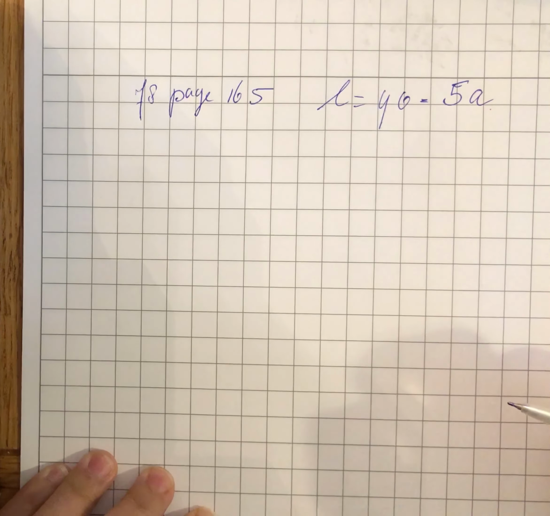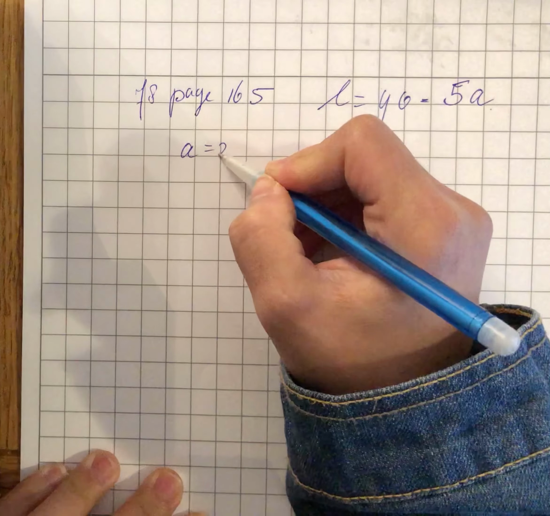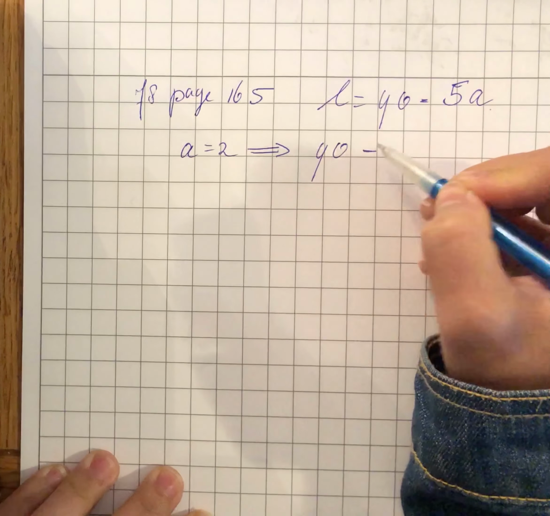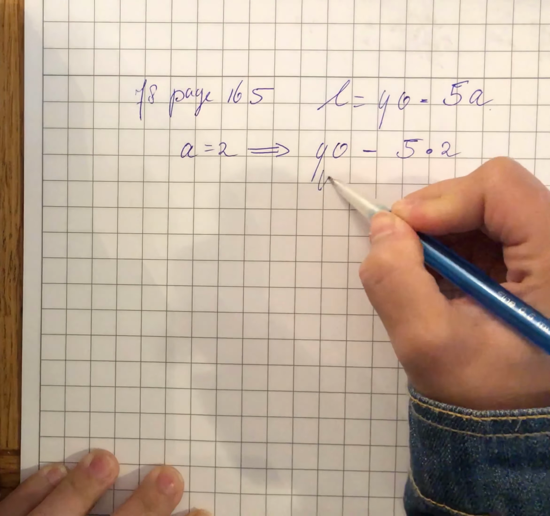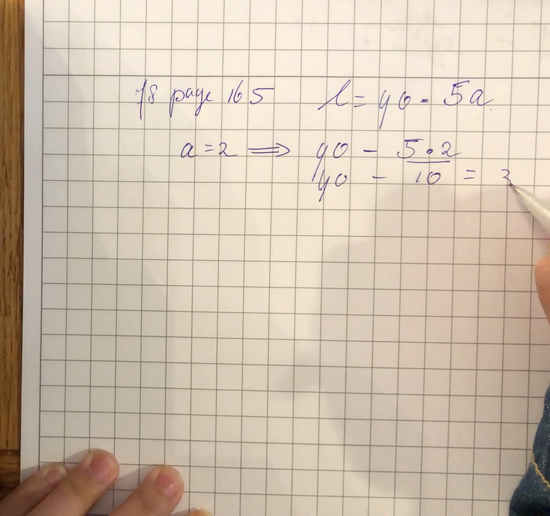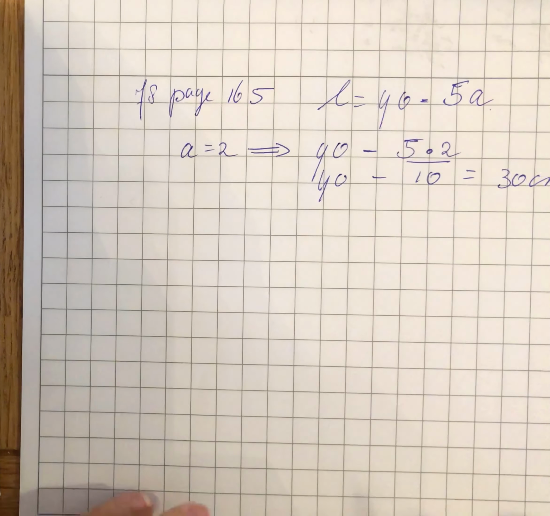For A equals 2, the length will become 40, and we subtract from it 5 centimeters times 2. 40 minus 10 gives you 30. So the candle will be 30 centimeters long after 2 hours.